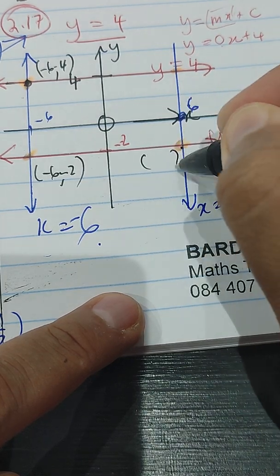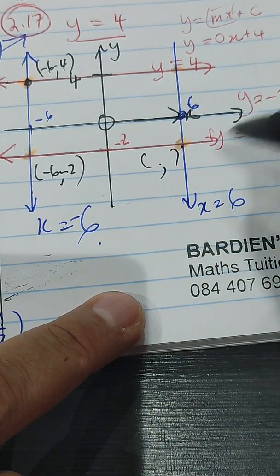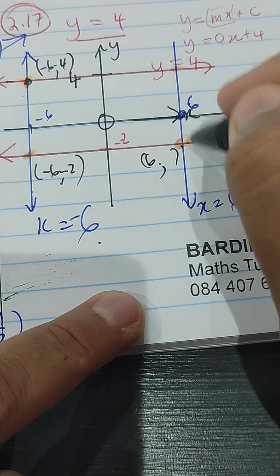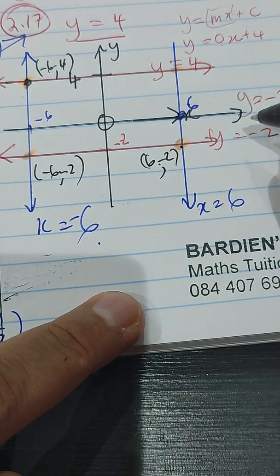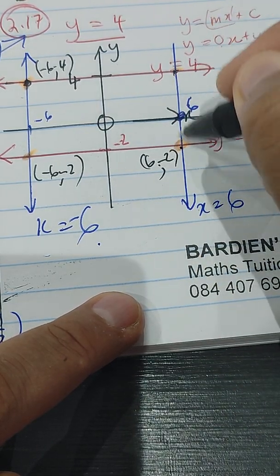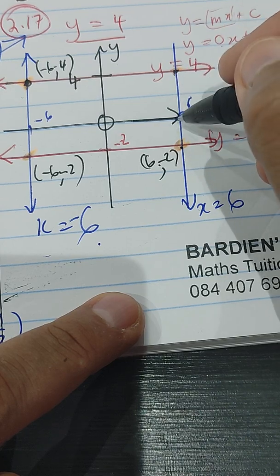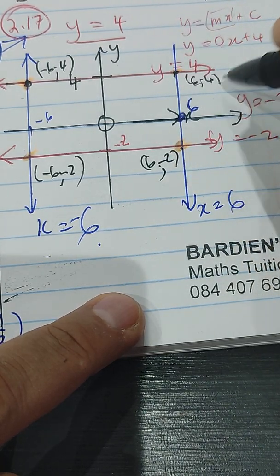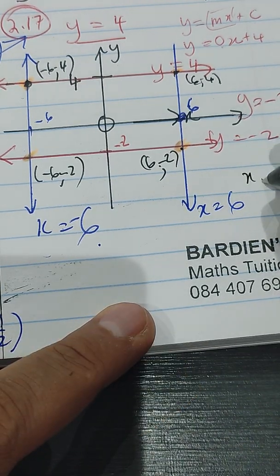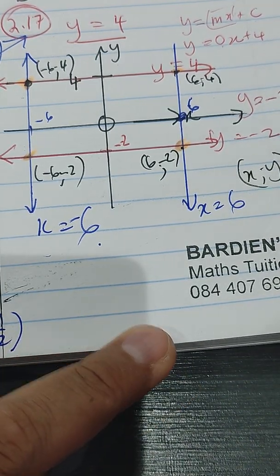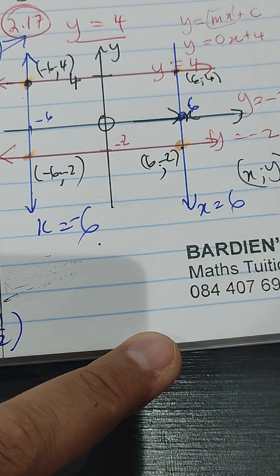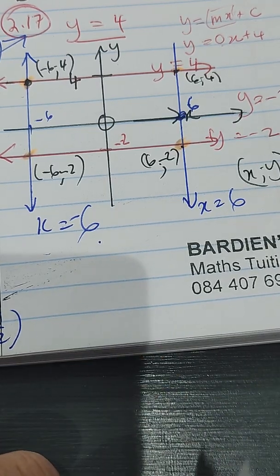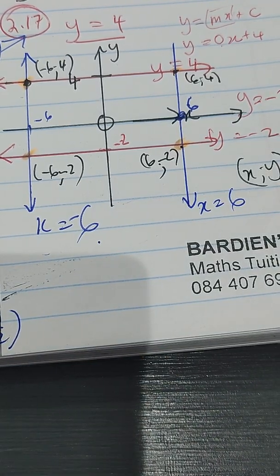Think before I write it down. Yes, it will be 6 and negative 2. What will this point be here? Your x is 6 and your y is 4, so it's 6 and 4. Remember, when you're writing coordinate form, it is always x and y. If I had made a mistake, please let me know on that number. Otherwise, these videos are free.